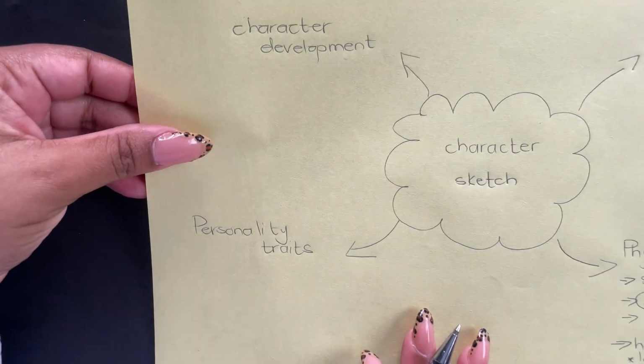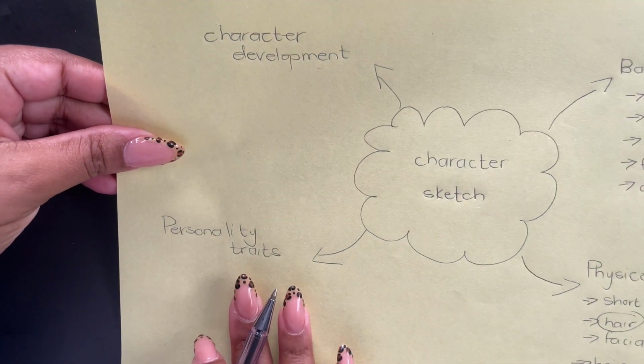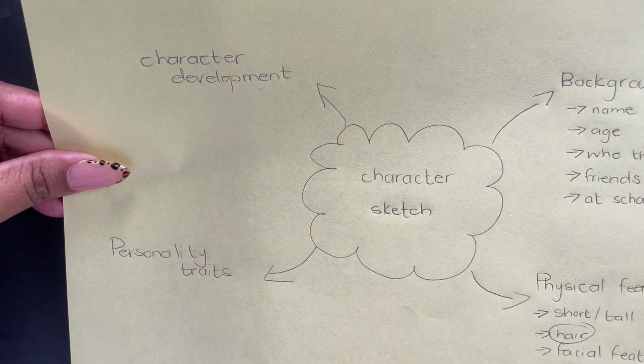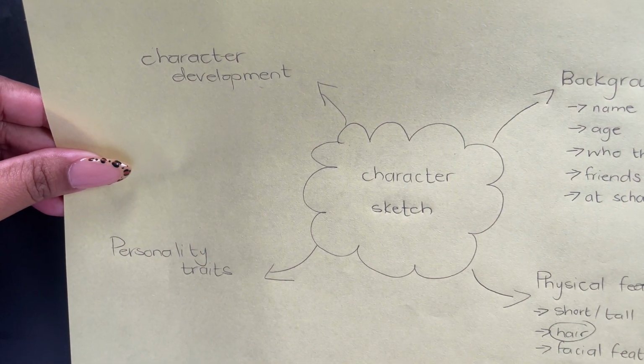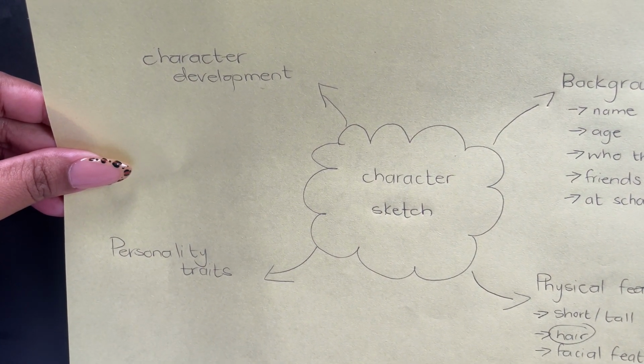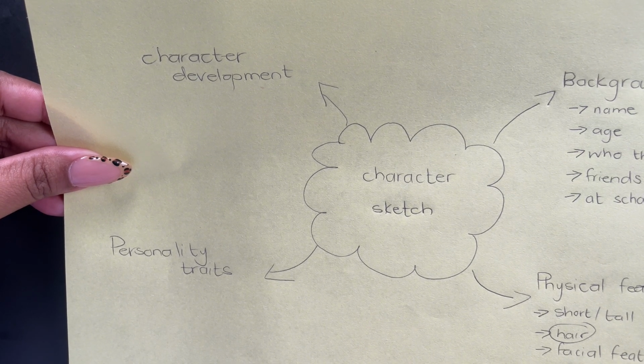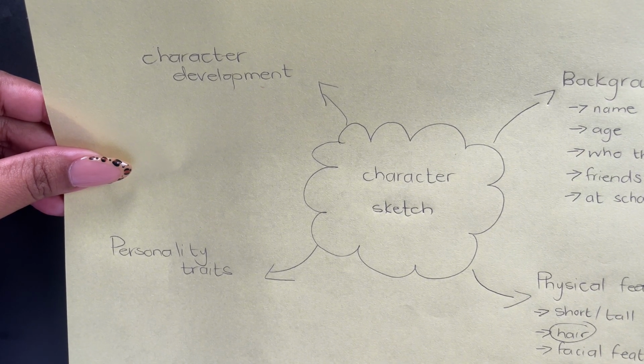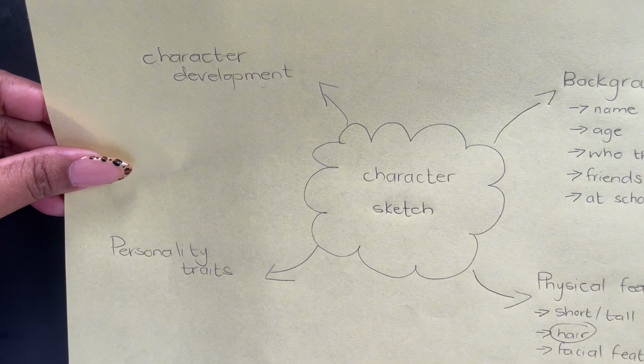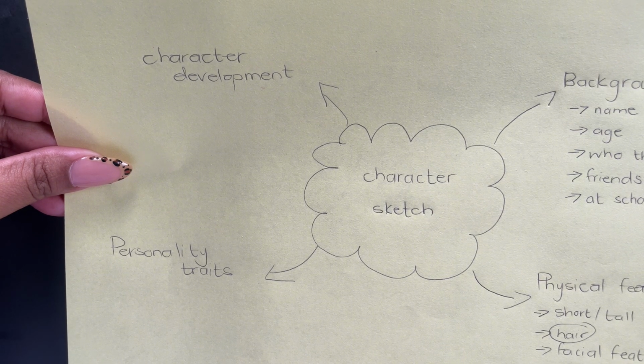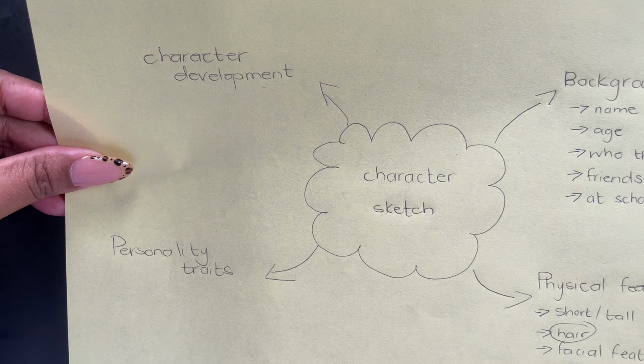Okay, so now we are going to look at personality traits. All right, so how is your character? Is your character curious? Is your character encouraging? Are they faithful? Are they confident? But we can also look at the negative personality traits. Are they lazy? Are they rude? Are they aggressive or moody?